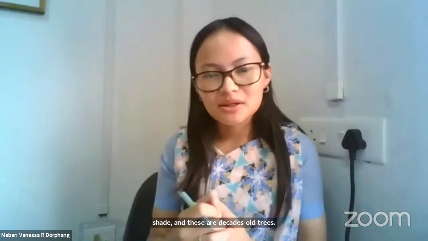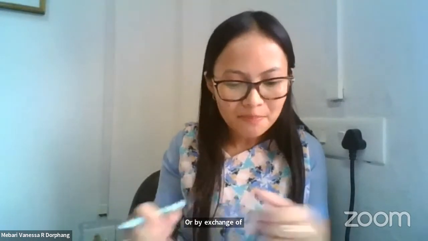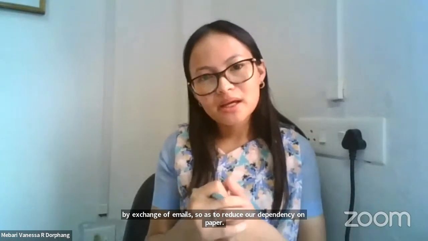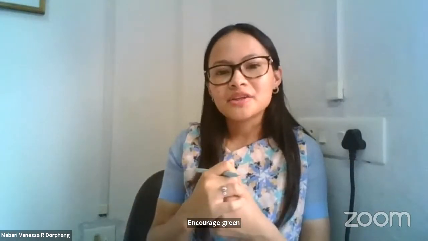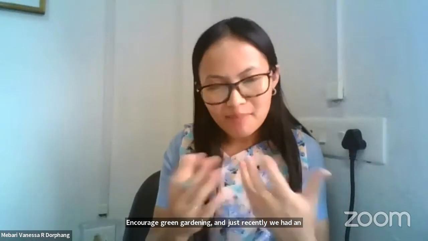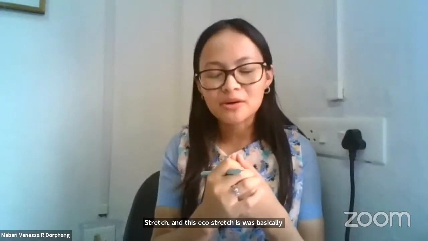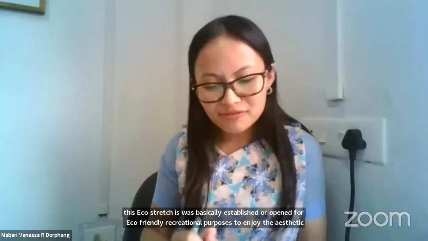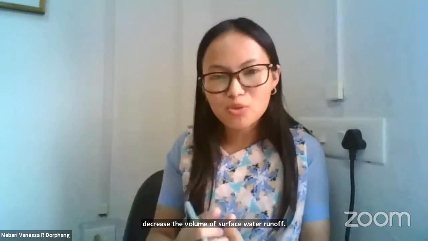Communication, we try to communicate more by exchange of emails so as to reduce our dependency on paper. When it comes to the landscape, we encourage green gardening. Just recently, we had an initiative by the Department of Botany, a designated place called the Eco Stretch. This Eco Stretch was established for eco-friendly recreational purposes, to enjoy the aesthetic value of biodiversity. We have installed infiltration trenches in order to decrease the volume and speed of surface water runoff, and we are planning to increase more of our green paving.